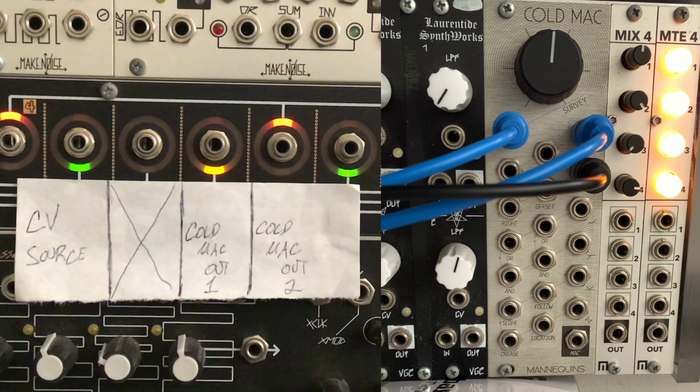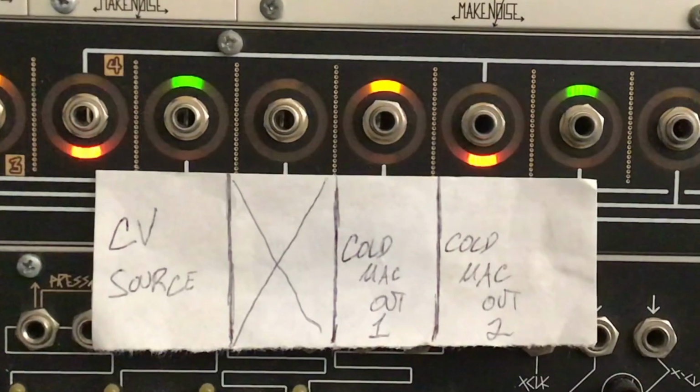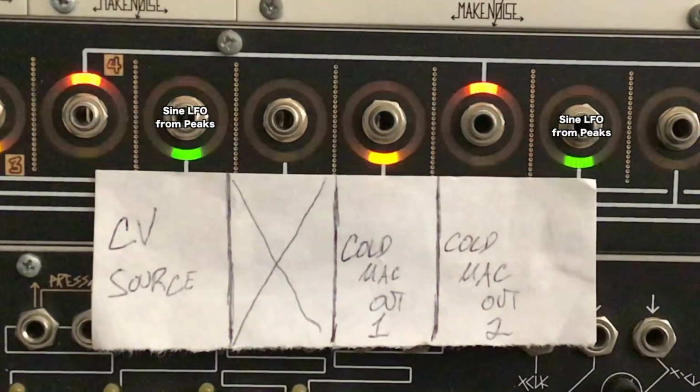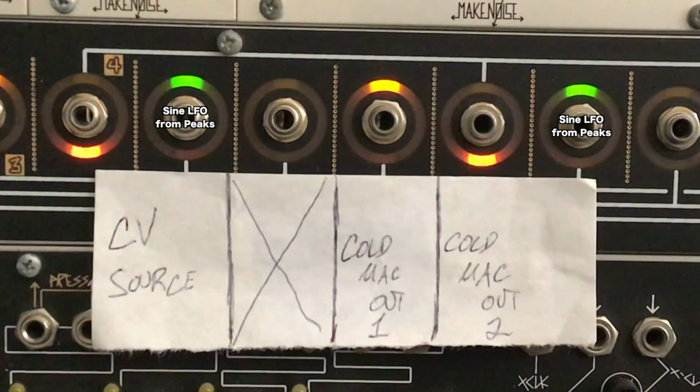Here we have a sine wave LFO from Peaks as our source. Now we'll take a look at the transformations over on the CV bus. Before we preview the outputs, please note that channel 1 of the bus will display the source LFO at all times. Channels 3 and 4 will be transformations as indicated.